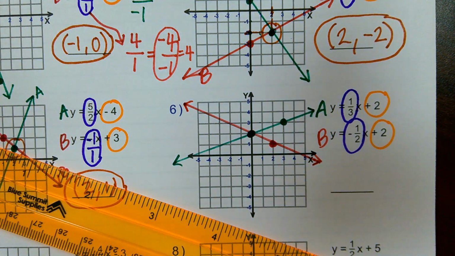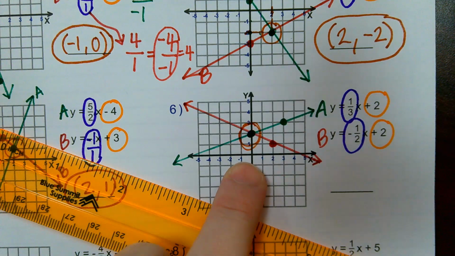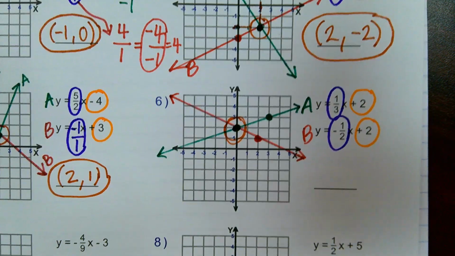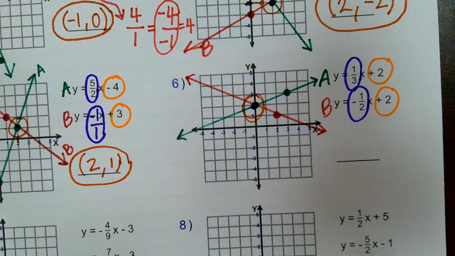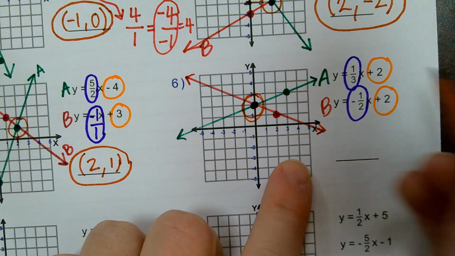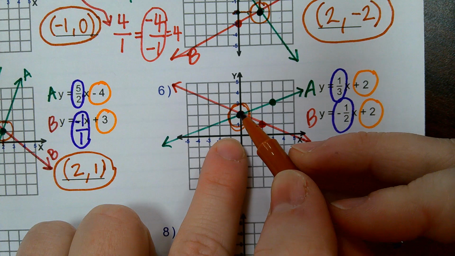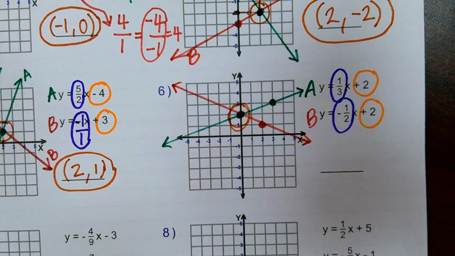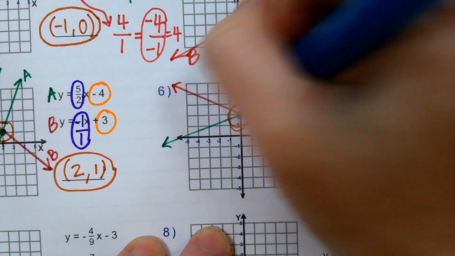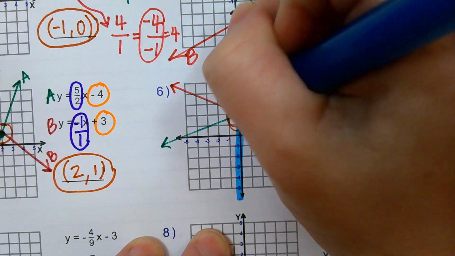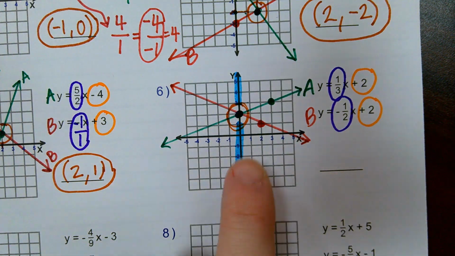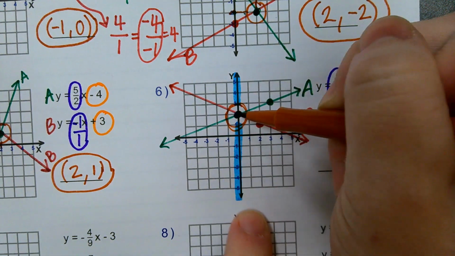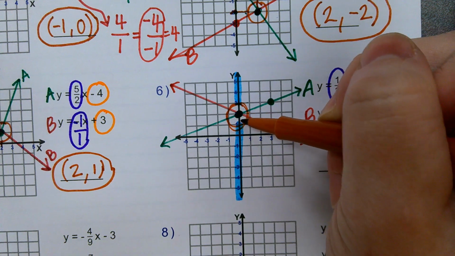So it's 0, 2. 0 and 2. So 2 is our y value, right? We're on the y line. So here, let's talk about how we get this coordinate. We have this point. We want to see where it is lining up on the y-axis. Our y-axis is the one that goes up and down right here. And it is on 2, touching the y-axis, right?